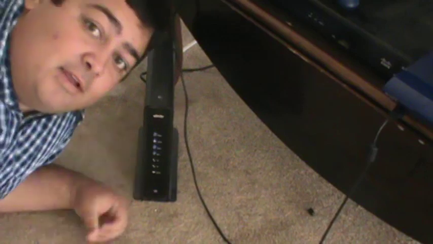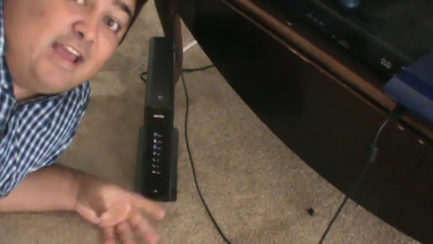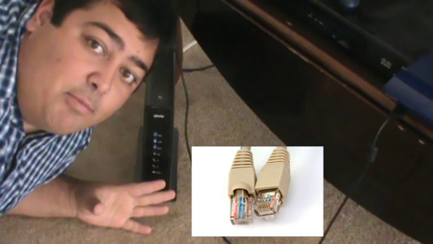Today we're going to take a proper look at a device I discussed several months back, the Wi-Fi router. Now, this one over here is my router. It's actually the only thing that's technically physically connected to the internet in my apartment.